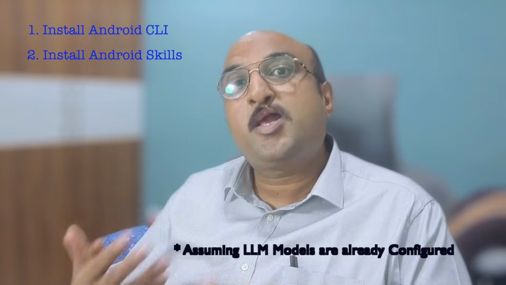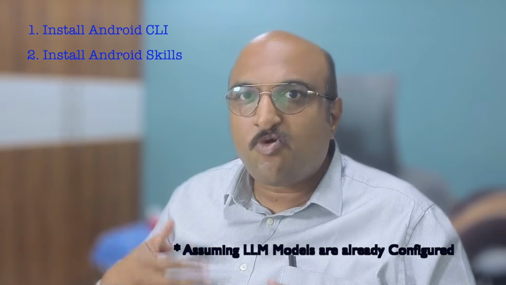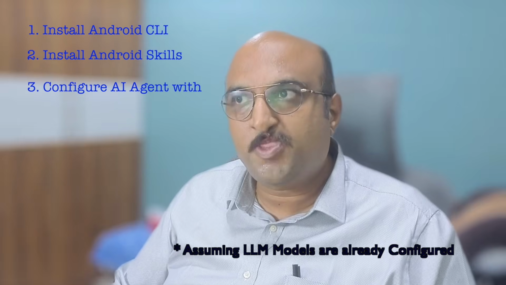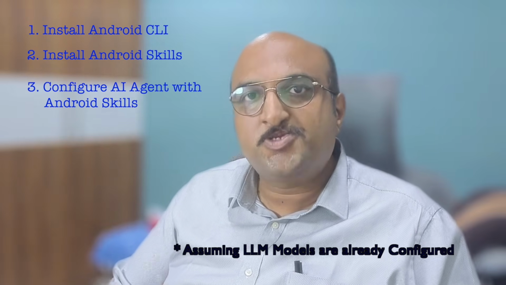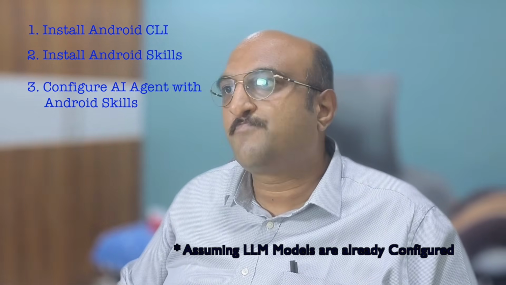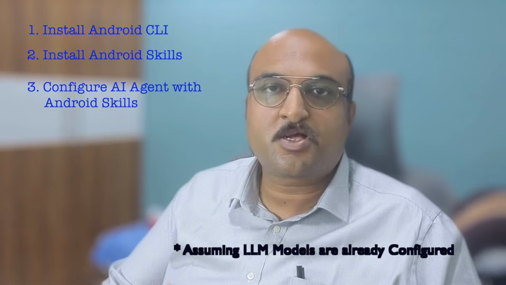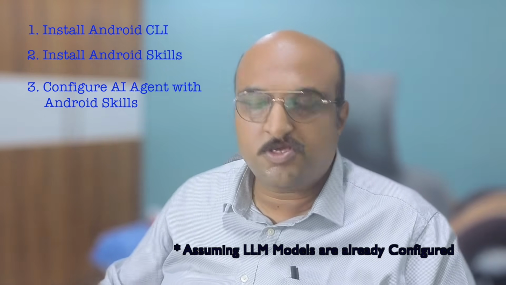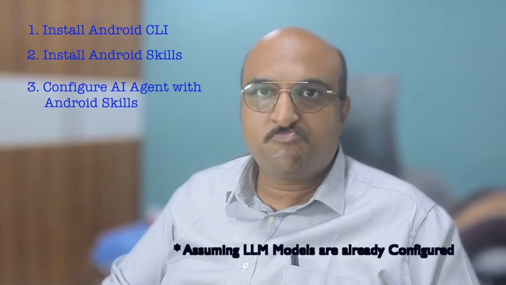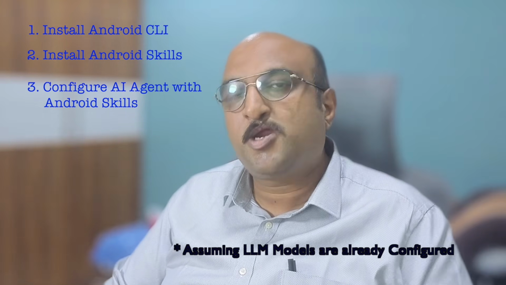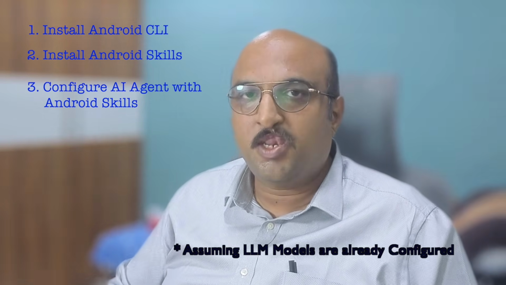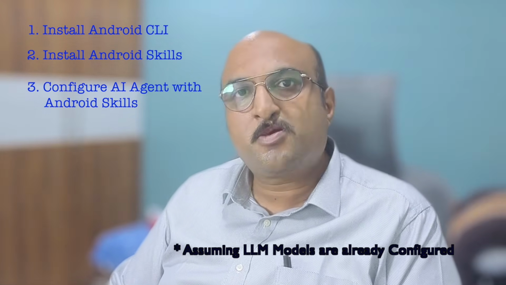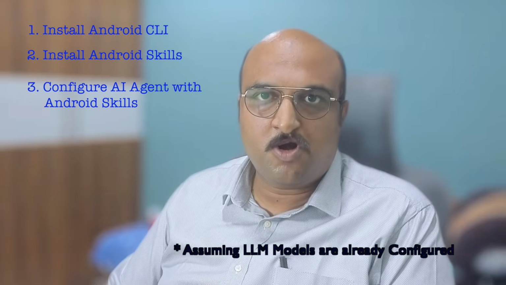So the very next thing that you will have to do is configure and do certain setup within your repo so that the agent is able to discover the skills that you have set up, and is able to use the Android CLI if it wants to. By the end of this video, you should understand how to do all of this in any Android project repo. So without further ado, let's get into a demo.